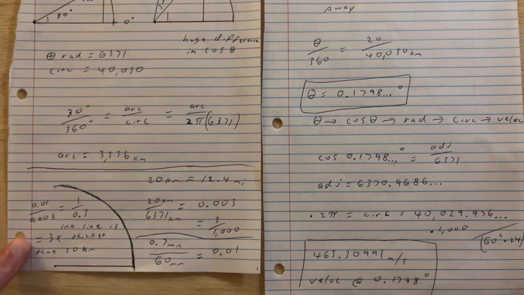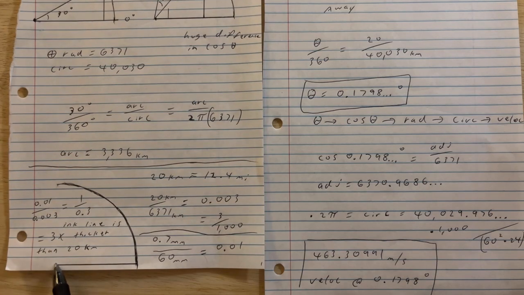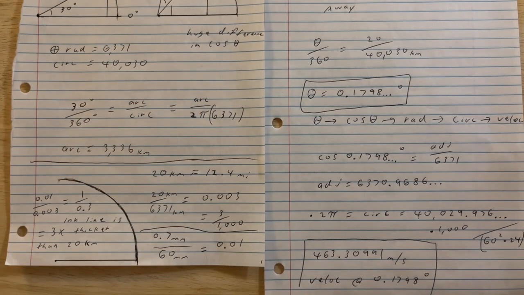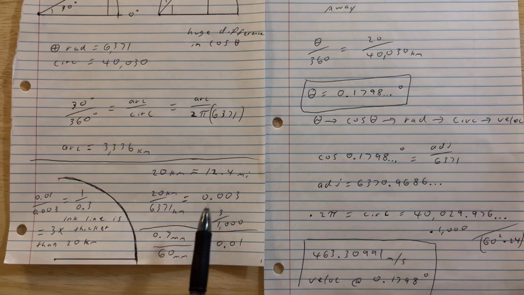Right here I showed what it's actually going to look like though. If you're looking at something 20 kilometers away, it's basically the width of my ink pen right here, because 20 kilometers is very small compared to the radius of the Earth, which is 6,371 kilometers. And I said here 20 kilometers equals 12.4 miles. If we take 20 kilometers divided by the radius of the Earth, this is 3/1000ths approximately.